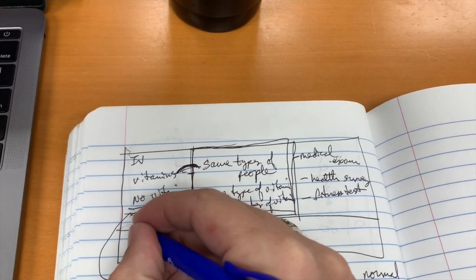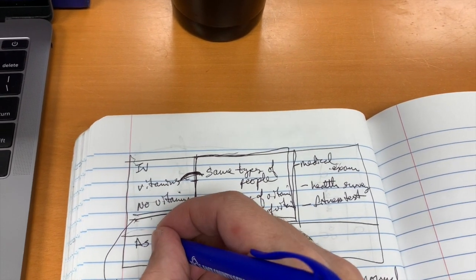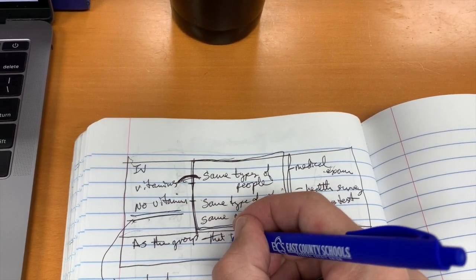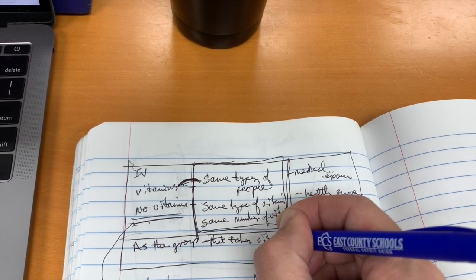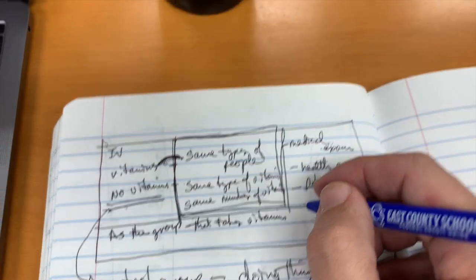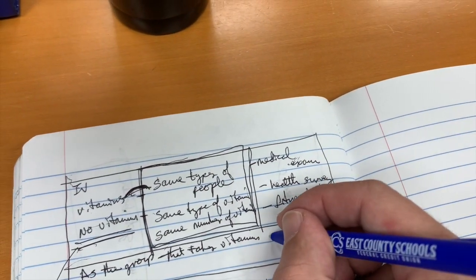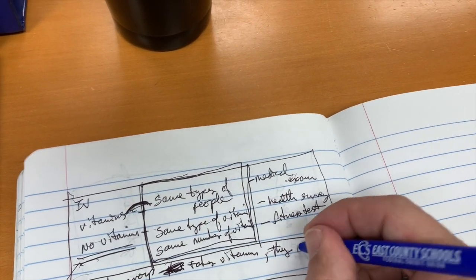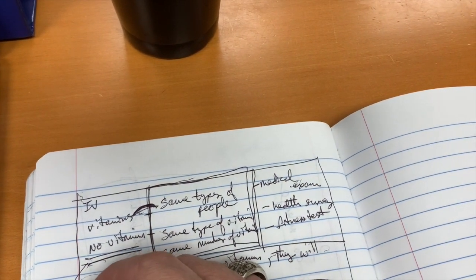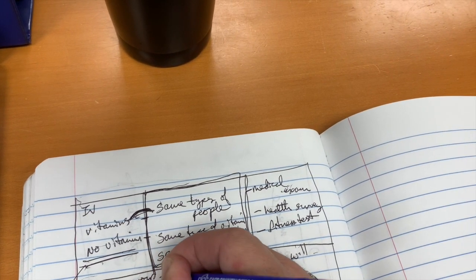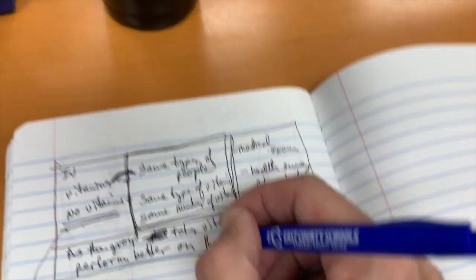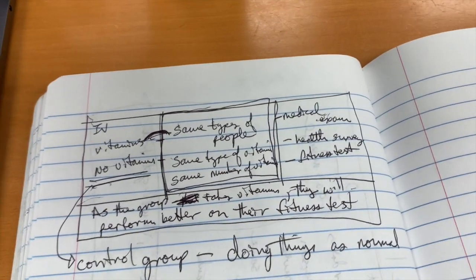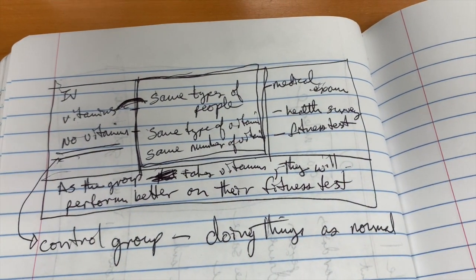Okay, so now, hypothesis. As the group takes vitamins, they will perform better on their fitness test. Okay, all right.